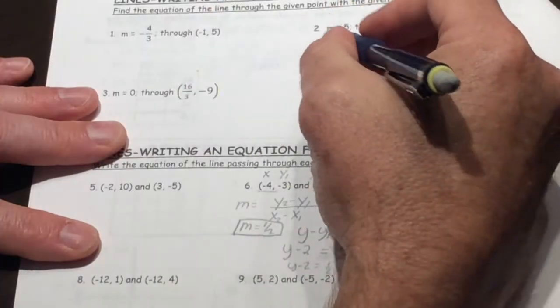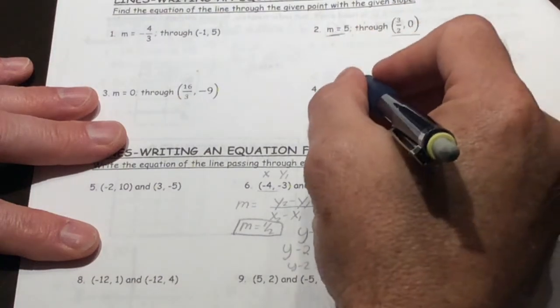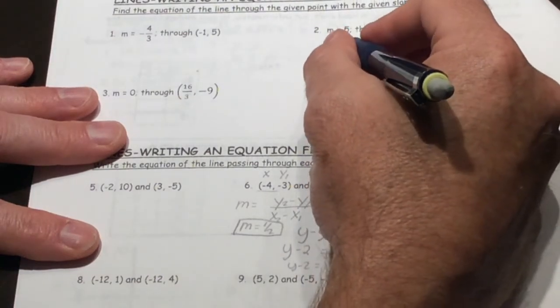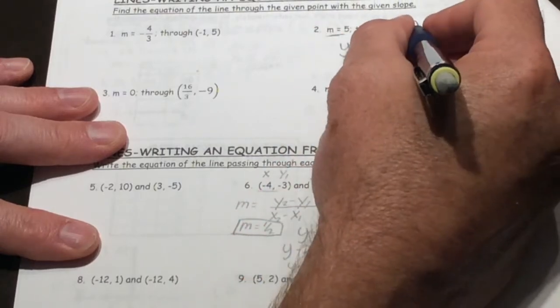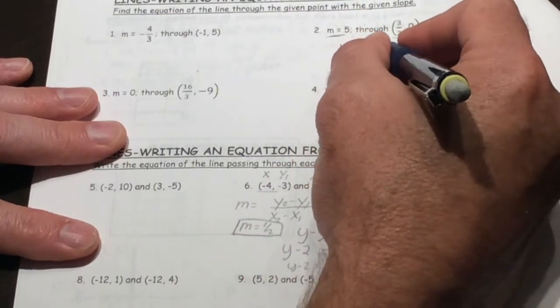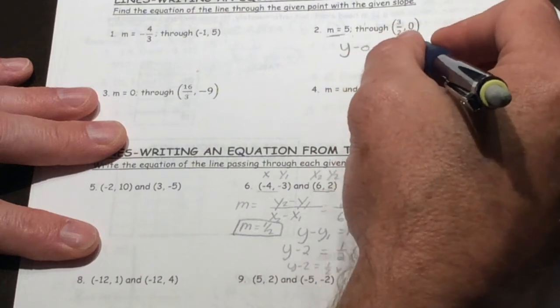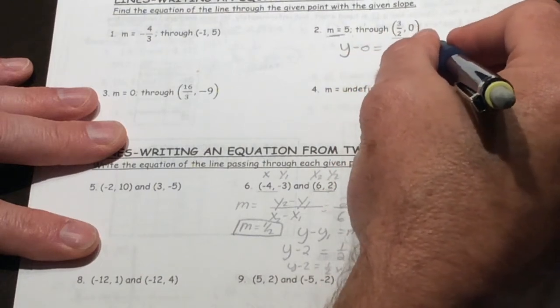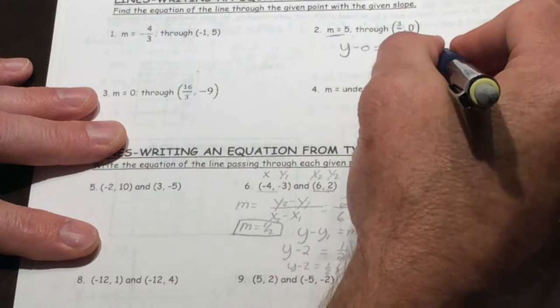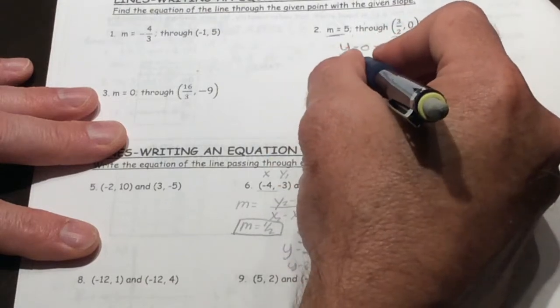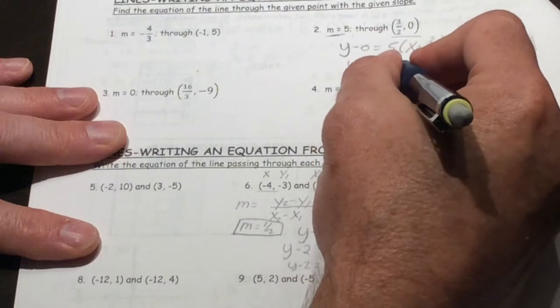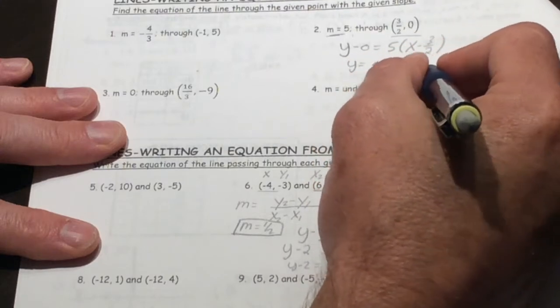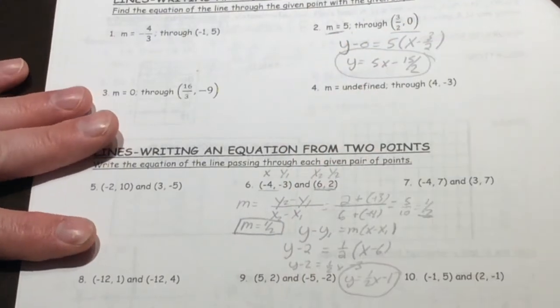Just because, I'm going to come up here and do this guy up here real quick. So my point slope is y minus y1. In this case, that would be y minus 0 equals my slope. And then x minus x1, x minus 3/2, which really just gives me y equals, distribute through, 5x minus 15/2, and that would be a solution to that.